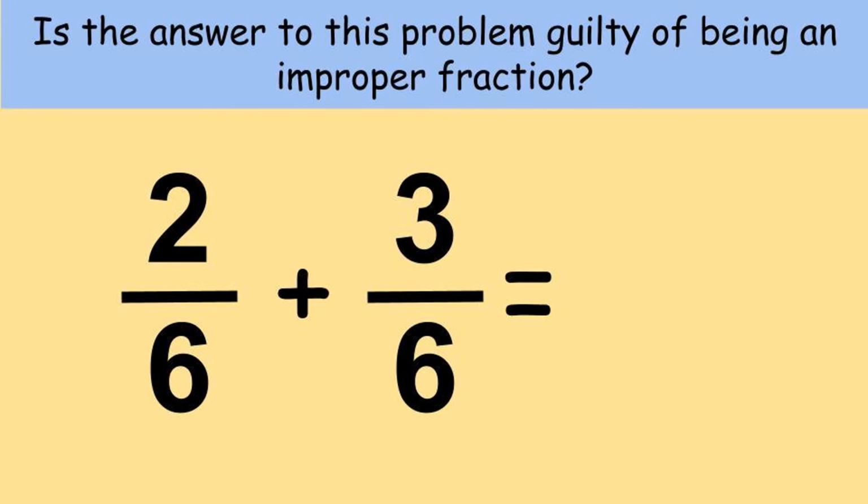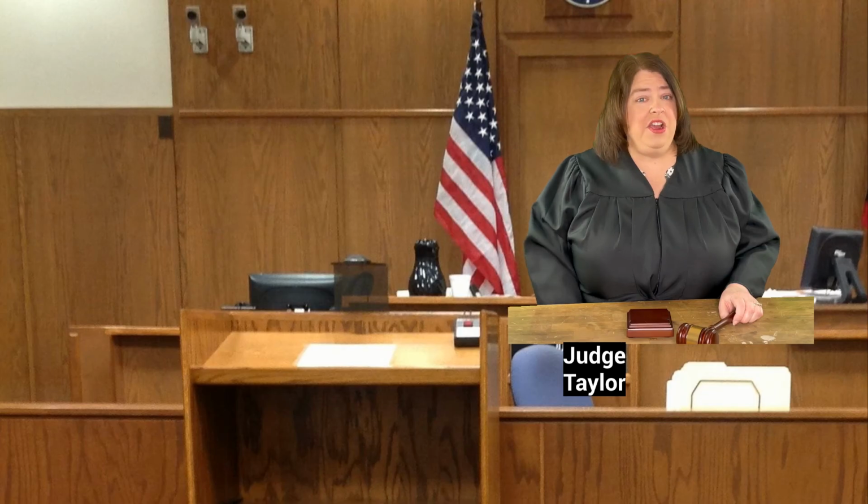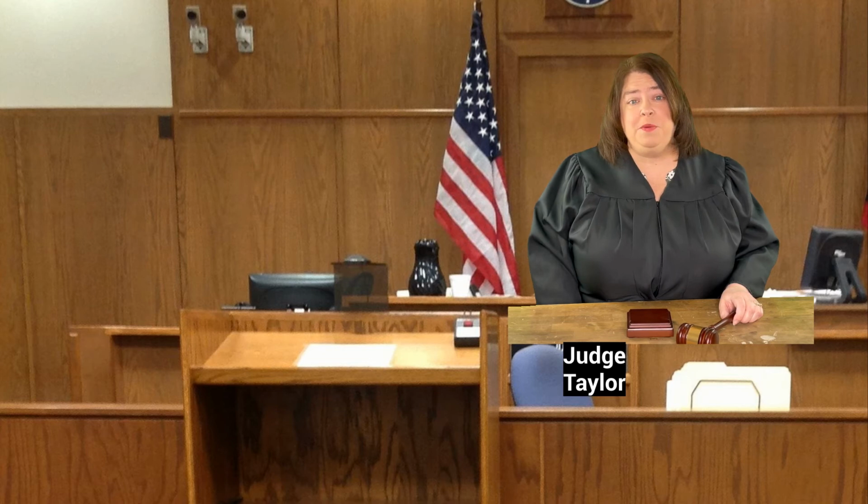Now it's your turn to think about it, jury members. We're going to look at the problem 2/6 plus 3/6. Is the answer to this problem guilty of being an improper fraction? Pause the video, find the sum, and decide if it's a proper or improper fraction. I very carefully examined the evidence and I've determined that you are not guilty of being an improper fraction. You are most definitely a proper fraction. Case dismissed.